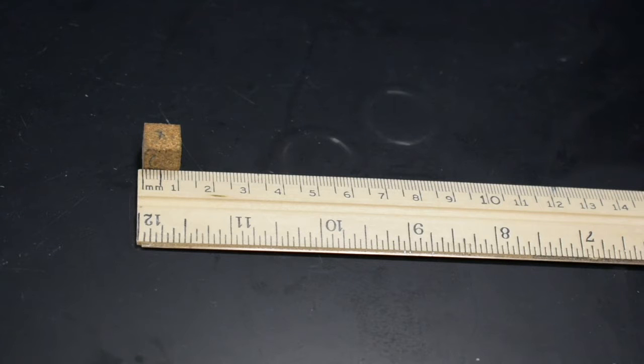Since it's a cube, all the sides are the same length, and that's just above 1, but not quite 1.1. So we're going to call that 1.08 centimeters. Since each of the sides is the same, you essentially have a 1 centimeter cube. You use length times width times height to get the volume, and we have the mass, so then you can calculate the density.